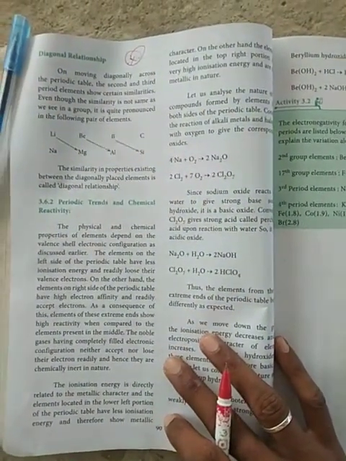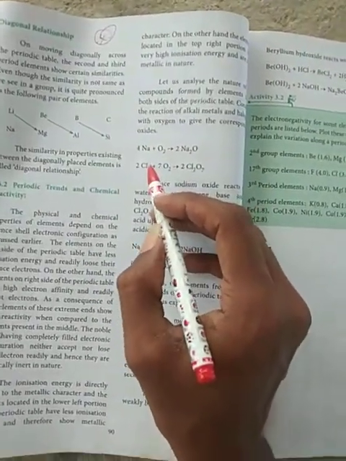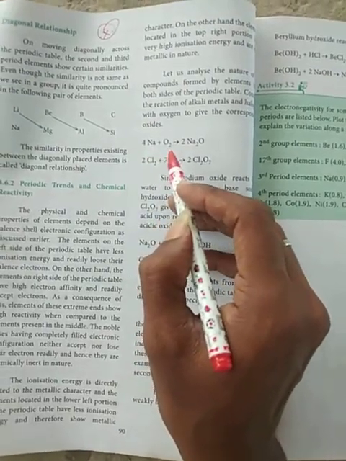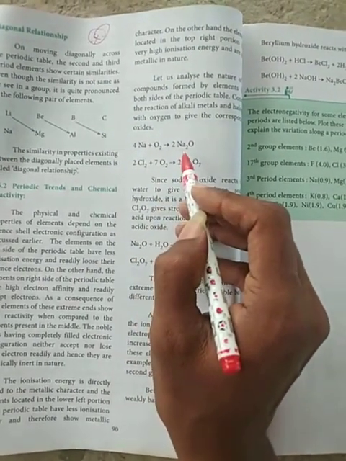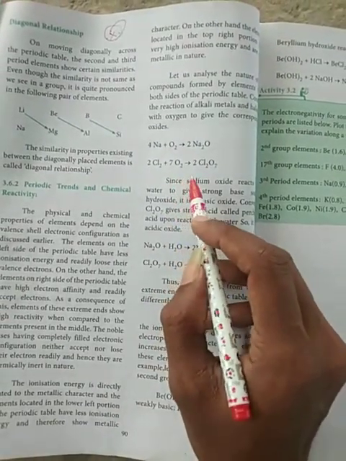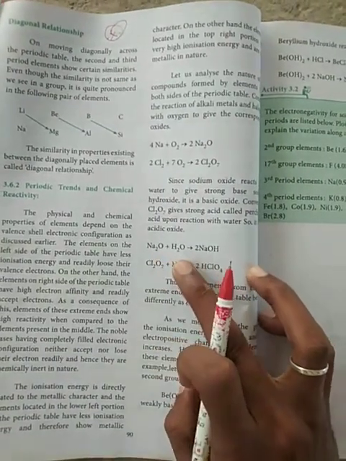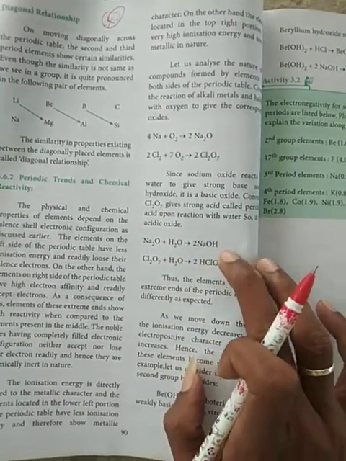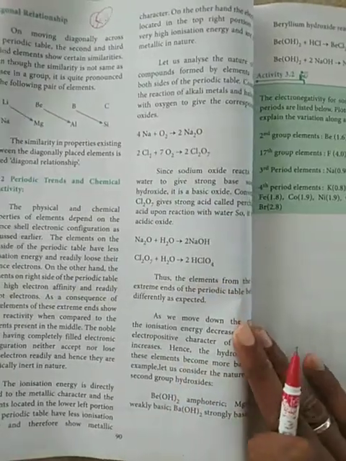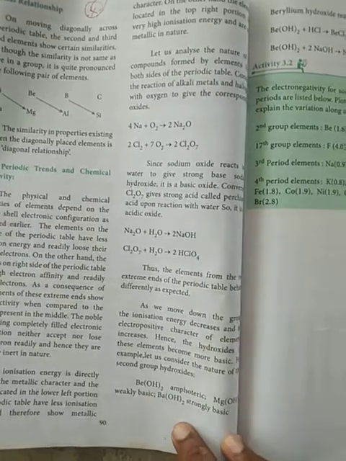Next, periodic trends of chemical reactivity will be discussed in the next lesson, but we discuss them slightly here. Sodium reacts with oxygen to form disodium oxide, and the chlorine oxides are important like that. The basic disodium oxide reacts with water to give sodium hydroxide. The same way, the chlorine oxide is also given. Different properties of oxides are expected. Example, important points like that.